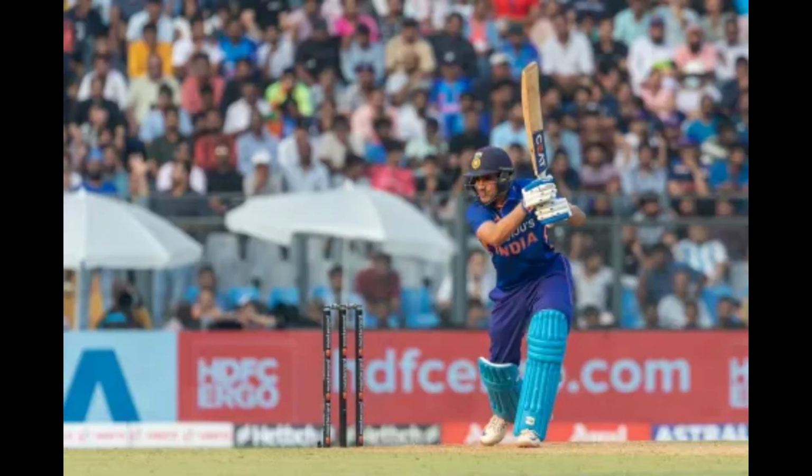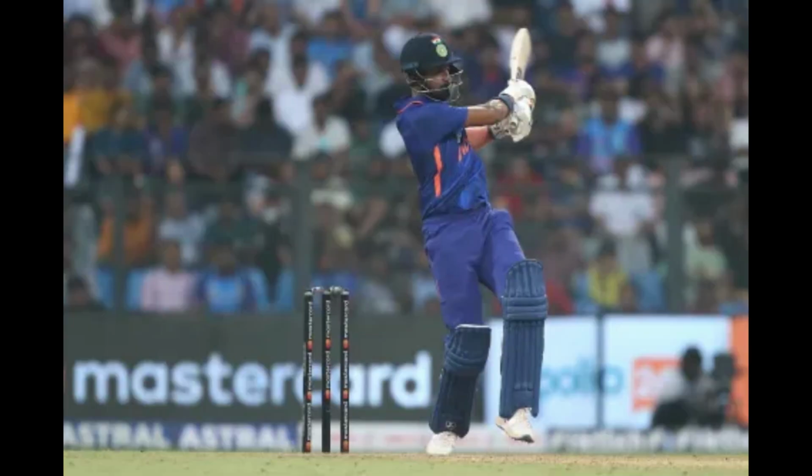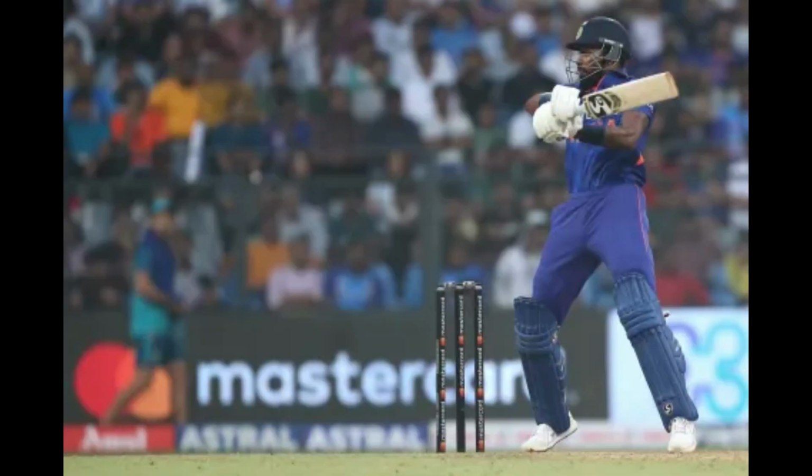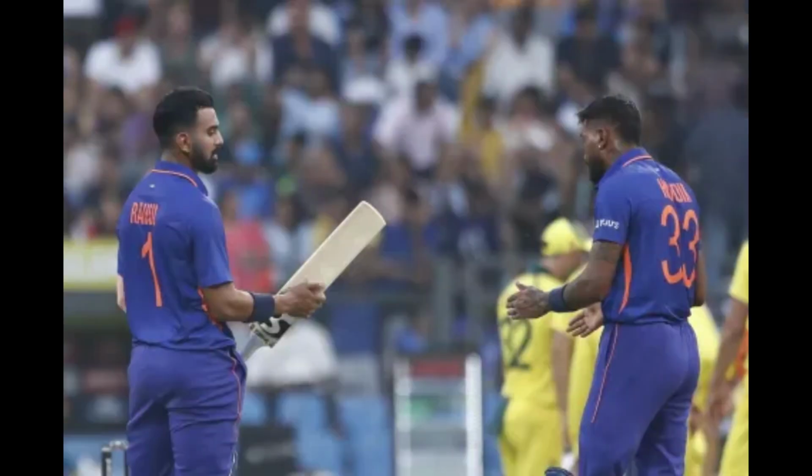15.2. Stoinis to Rahul. 4. Misfield at mid-on by Maxwell. Fuller length ball, angling in. A punchy drive towards Maxwell who makes a mess of it to concede a boundary. 16.2. Green to Hardik Pandya. 6. Short and wide, Pandya goes chasing and plays the uppercut.